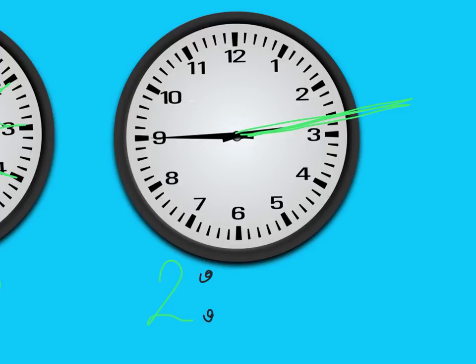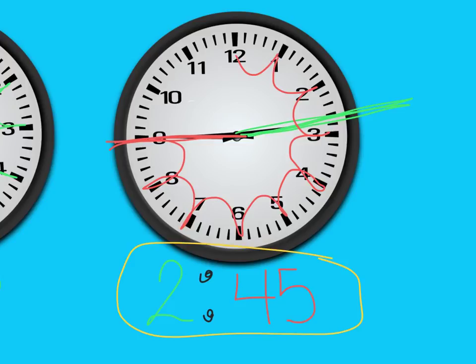And then if you look at your minute hand, it's right on the 9. And this means that it's 45. So we'll count again. 5, 10, 15, 20, 25, 30, 35, 40, 45. So we'll write 45 down here as our time. So this whole time says it's 2:45.